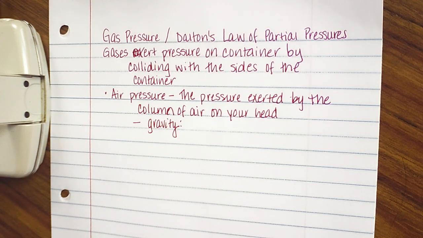But what if there's not very much gravity? Well, then there's not very many particles of oxygen in this column. What if there was only like 3% gravity? Well, then the column would be essentially empty because there would be no particles being pulled down to Earth, right? So there would be nothing in this column. Well, this is what happens when you go up to the top of Mount Everest.